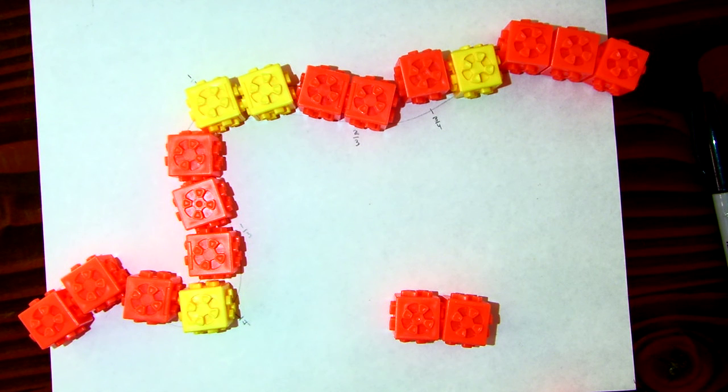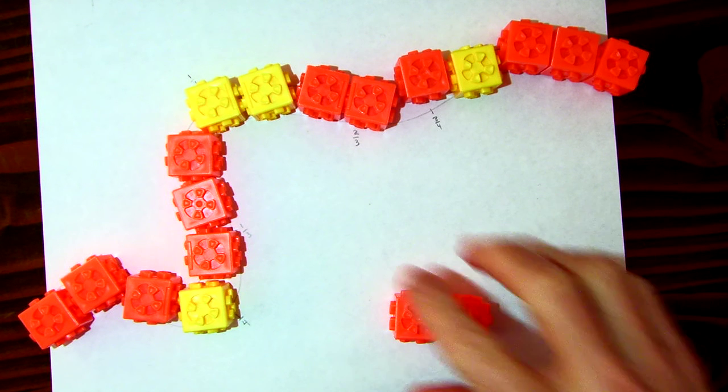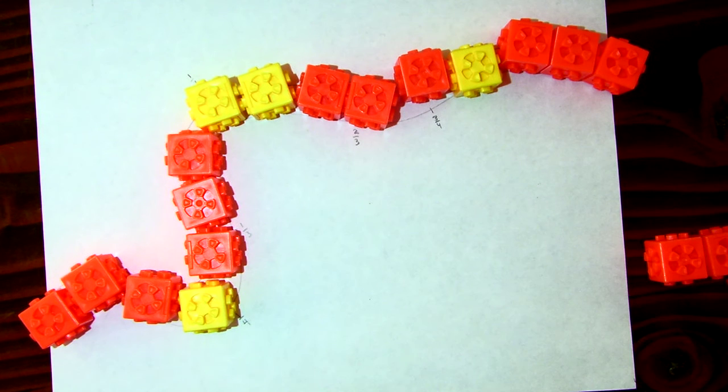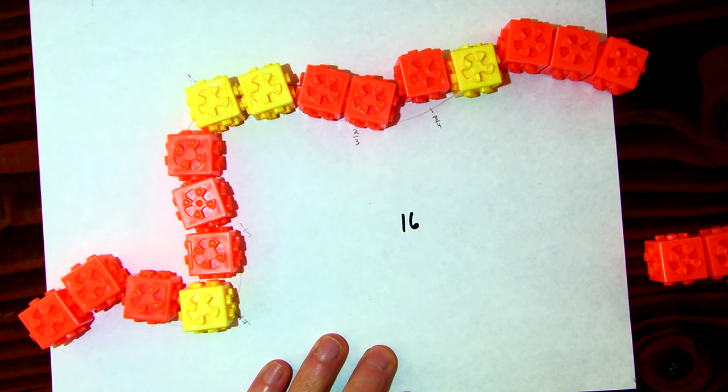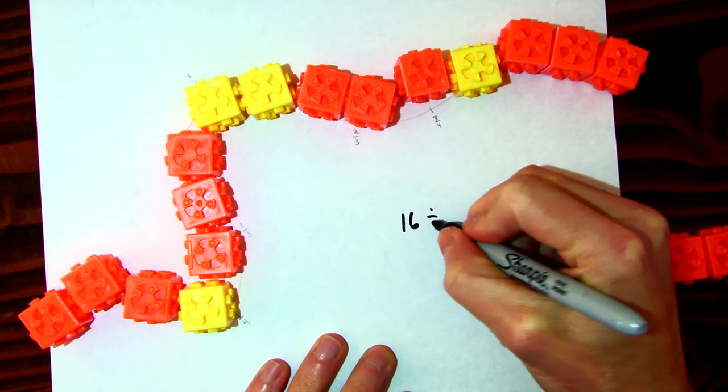And I can just do things with different colors, and I can change out these colors, and I can look at it in thirds. Now, some of the fractions are going to be a little weird. So if I have 16 cubes, and I want to find out what a third of it is, I'm dividing it by 3.